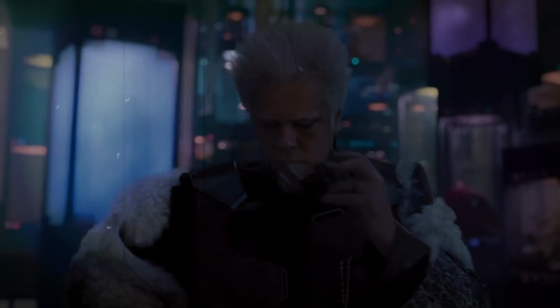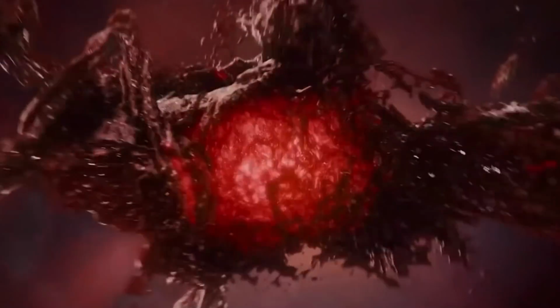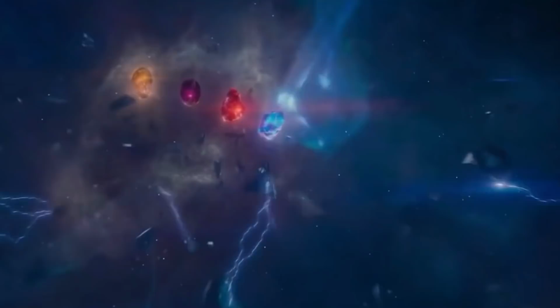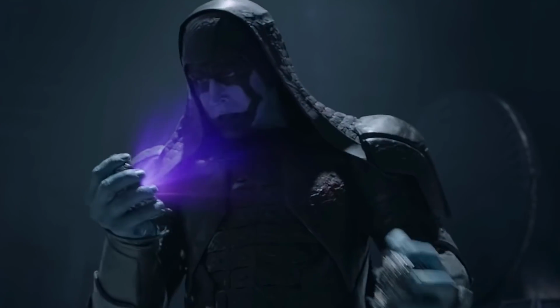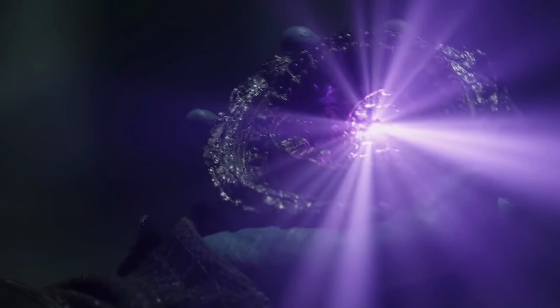In the words of Kanye West, no man should have all that power. According to the Collector in Guardians of the Galaxy, these 6 singularities existed before the creation of the universe. Then the Big Bang turned them into 6 separate stones and scattered them throughout the universe. Basically, these things are really old and chock full of mystic powers.